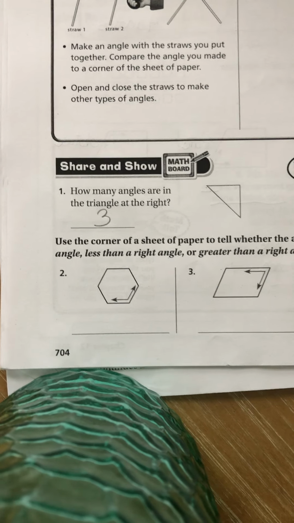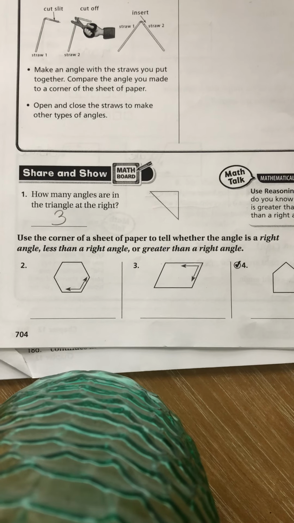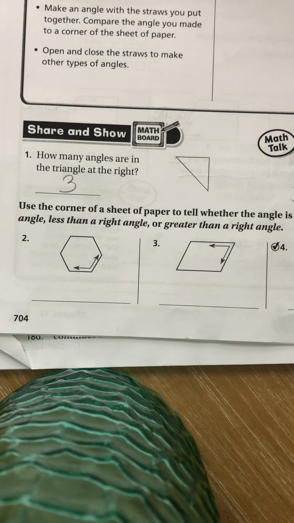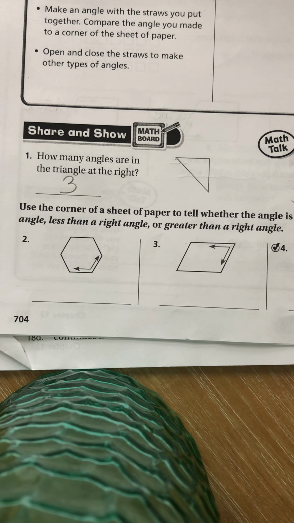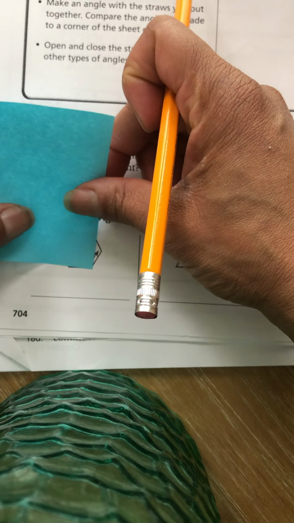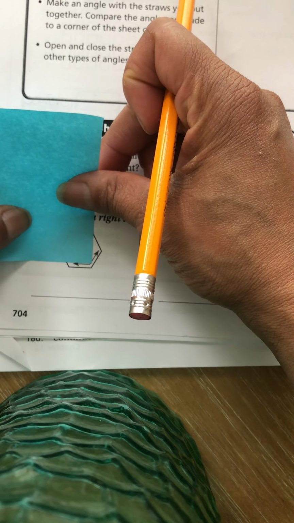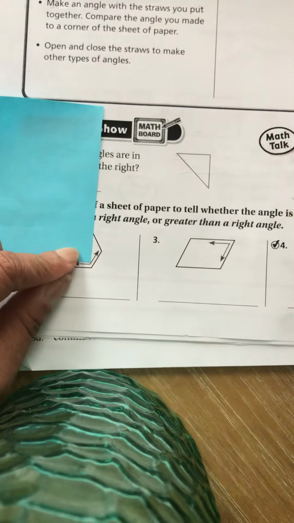Now we're going to use the corner of a sheet of paper to tell whether the angle is right, less than a right, or greater than a right. Well, I'm not going to use paper. I'm just going to use the corner of a sticky note. Okay, so now I'm going to start with number 2. Number 2, boys and girls, is a 6-sided figure. It's a hexagon. If I use the corner of a sticky note to put right in there, I know that that is not, and let me just zoom in so you can see, that is not a right angle, okay?